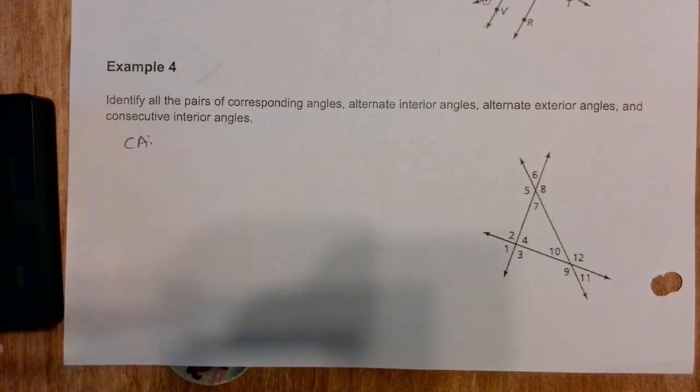Now there are 3 lines in this picture, and we have to determine which one we're going to consider the transversal at what time. Just because it's a transversal in one situation does not mean it's a transversal in another.